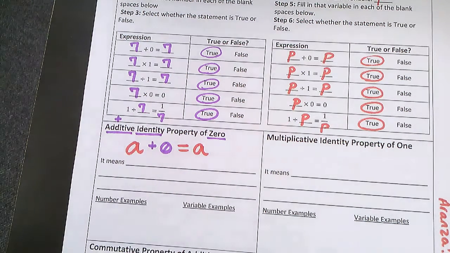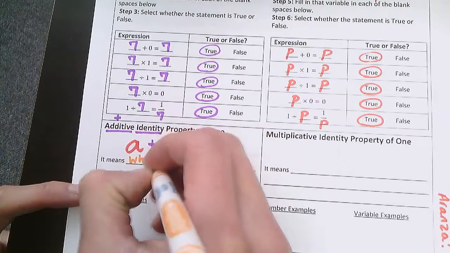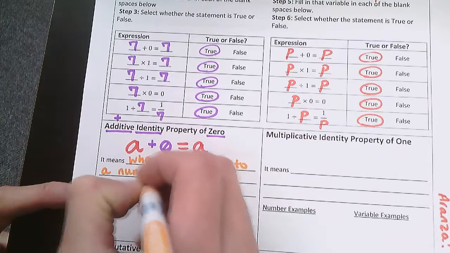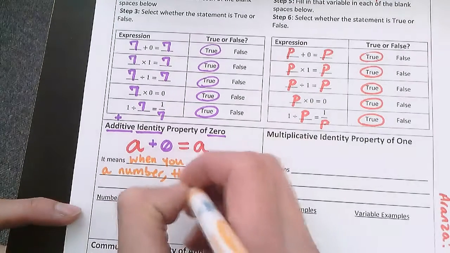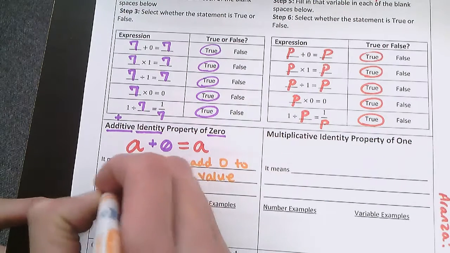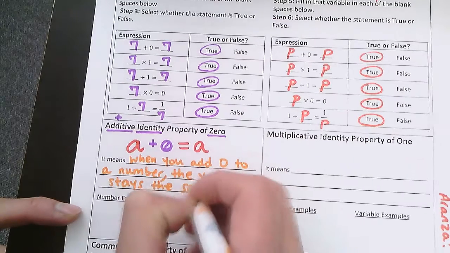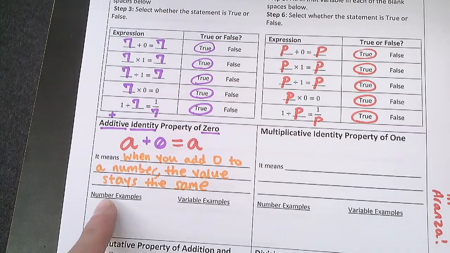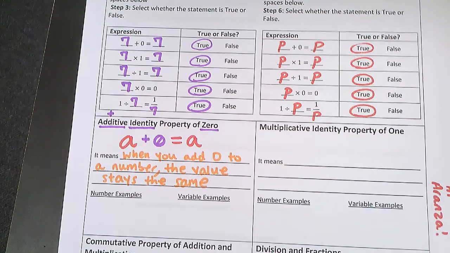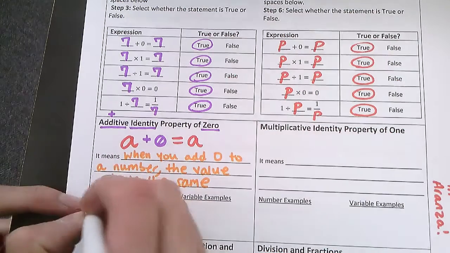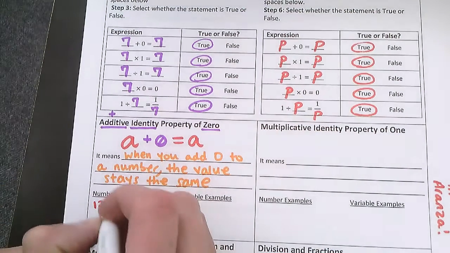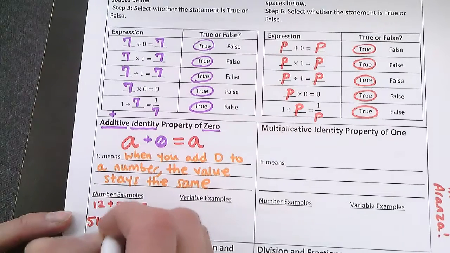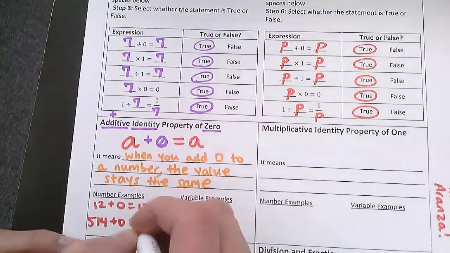And what this means is, when you add 0 to a number, the value stays the same. So for some number examples of this property, when you add 0, the number stays the same. We can pick any numbers we want. So let's say we pick the number 12, right? 12 plus 0. It's going to stay the same. It's going to be equal to 12. Or if you pick some number like 514, you add 0. It's going to stay the same. Identity expression. You end up with 514.